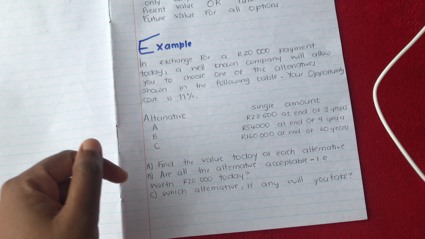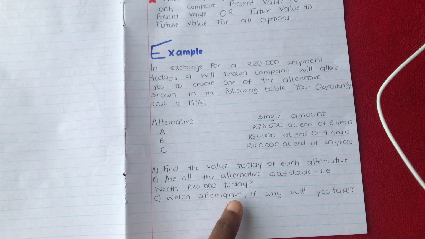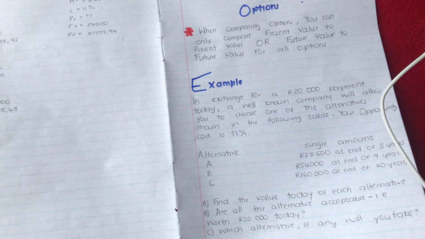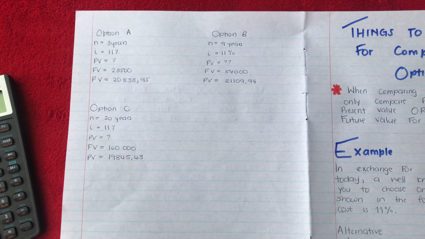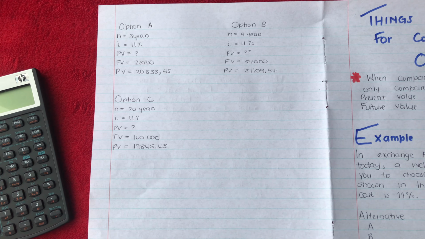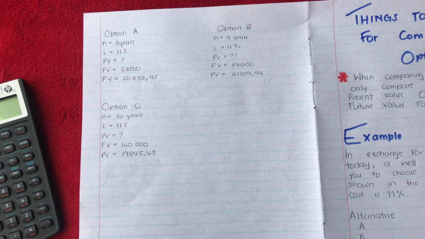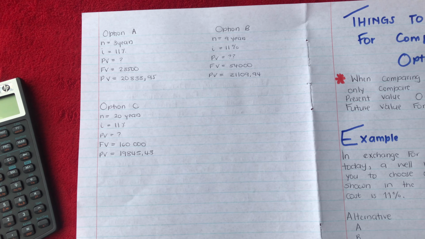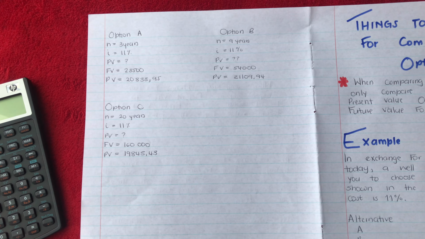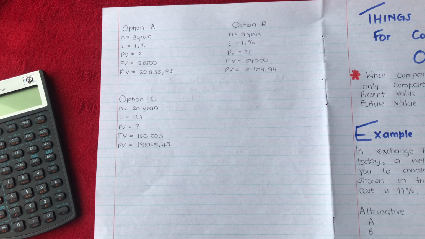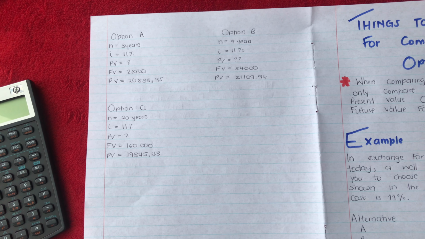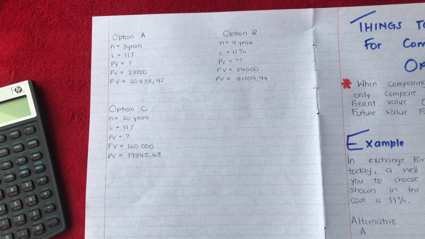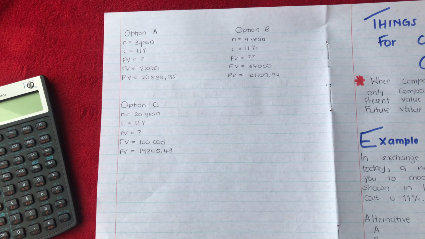And then coming to number 3, which alternative, if any, will you take? You need to take the alternative that has the highest present value. You can never take the alternative with the lowest present value. I know that you would look at the future value and think, okay, the future value is going to be bigger, but you need to understand that we are dealing with the present value. We're comparing the present value.